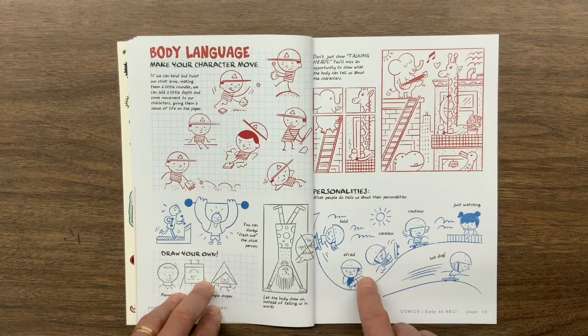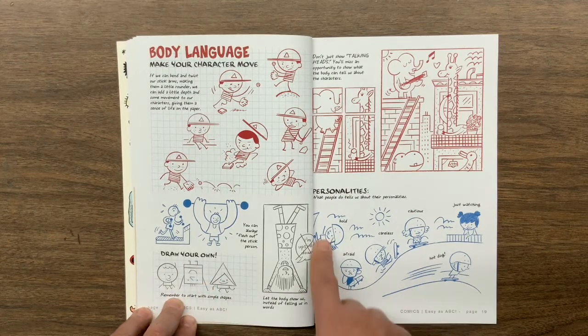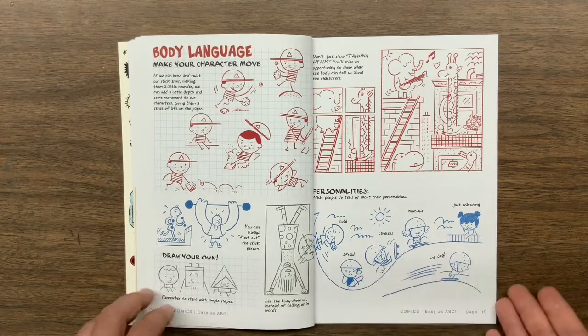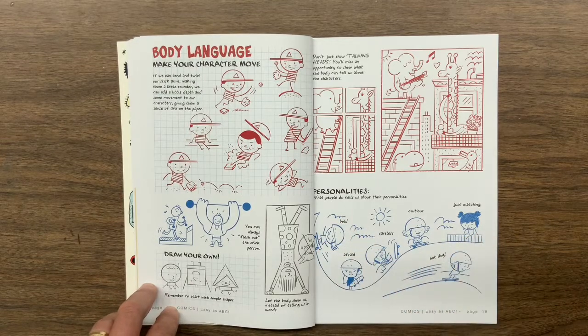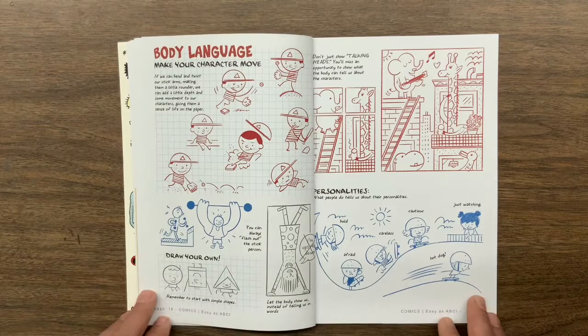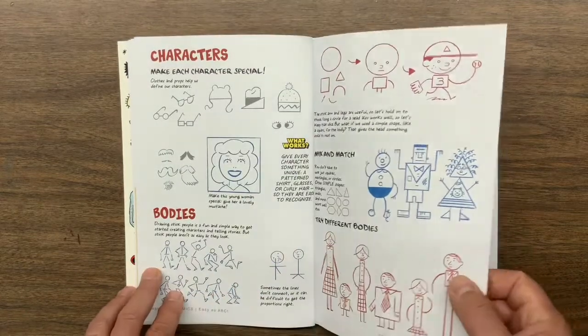So we've got this one character down at the bottom, totally afraid. They look like they're very bold going up. They're showing different types of personalities based on what's happening in this one little scene. So that's what we're going to be working on. That's what I want you to work on: creating characters and using body language.